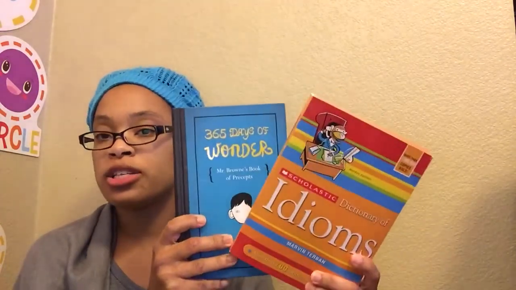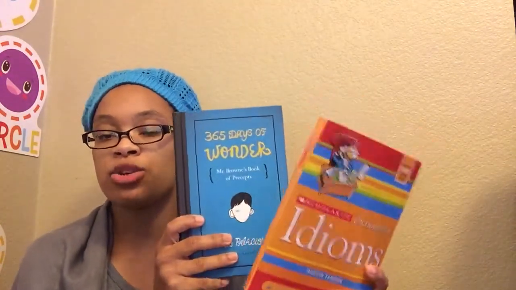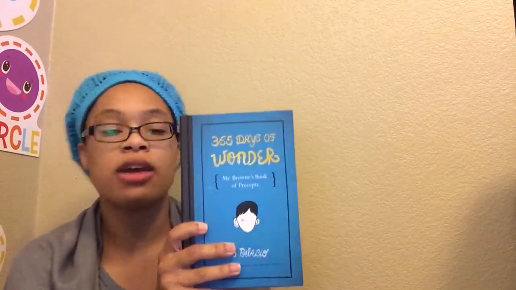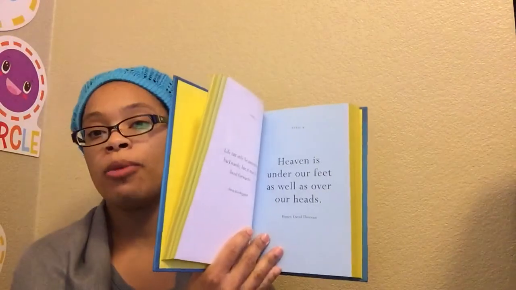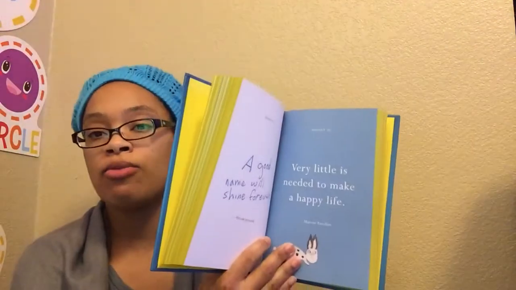Also for handwriting, I have 365 Days of Wonder. One of these will probably be done 2 days a week and the other 3 days a week. I'm just not sure how we're going to break that up just yet. This book has lots of different quotes about being kind and being nice, and I'm going to have him write the quote out in cursive.